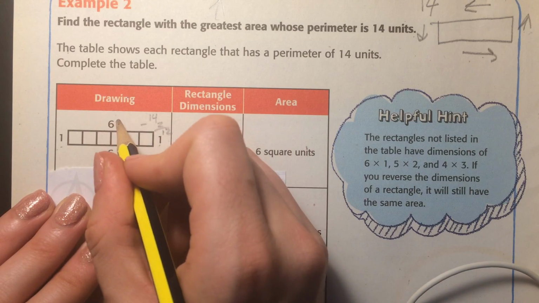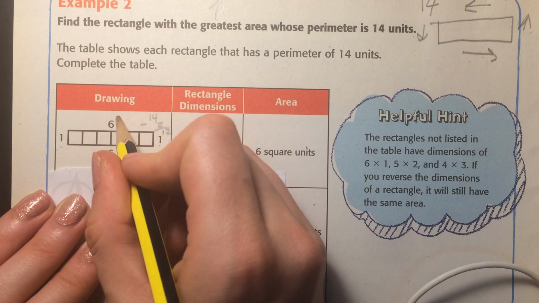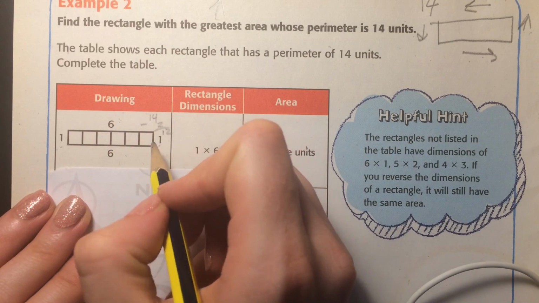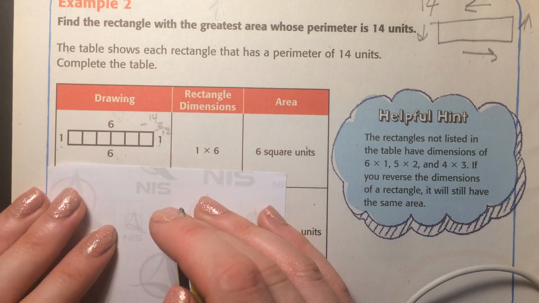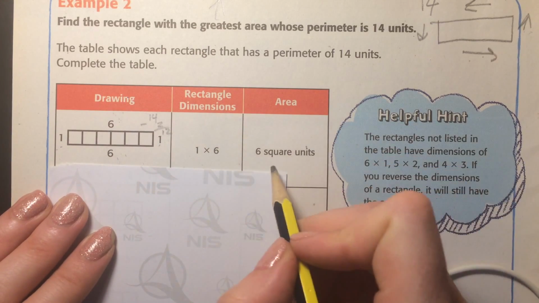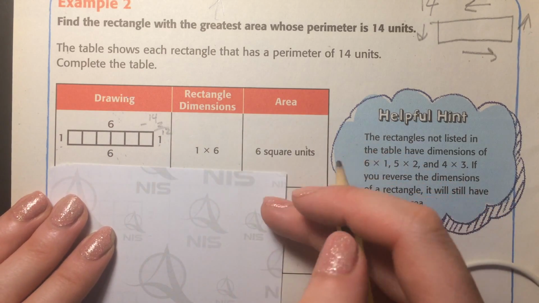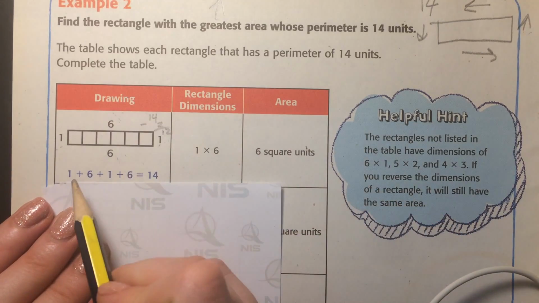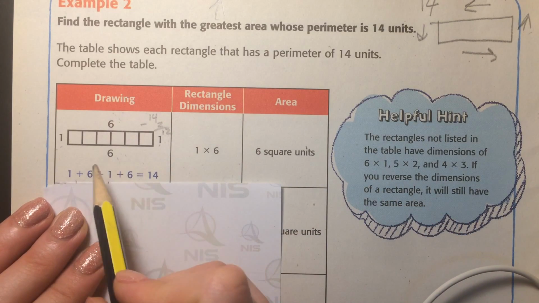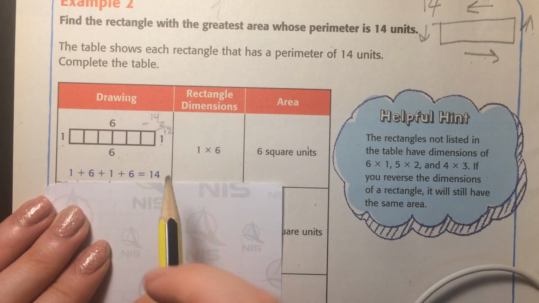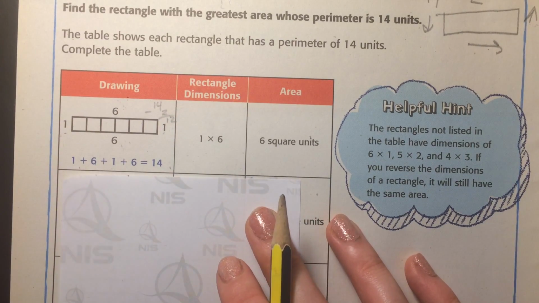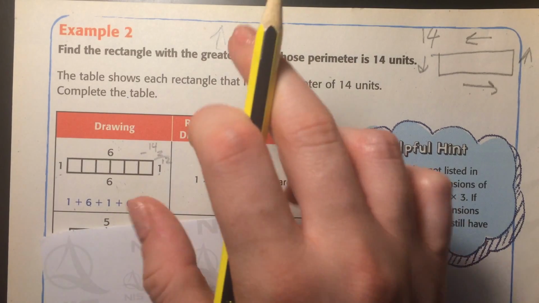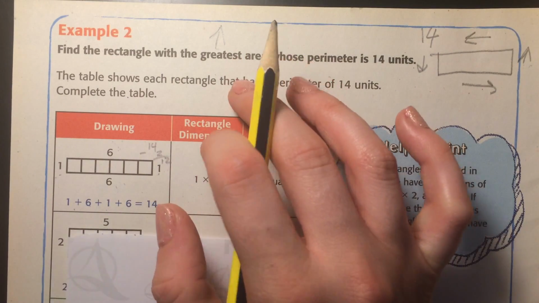So now I have to think, okay, this has to be even. So 12 into 2, 6 and 6. So this would be my first option. 1 times 6, and the area would be 6 square units. Okay, and they showed it: 1 plus 1 is 2 plus 6 plus 6, 12, equals 14. Okay, all right, but that's one option, but I need to find the greatest, which means I'm comparing.